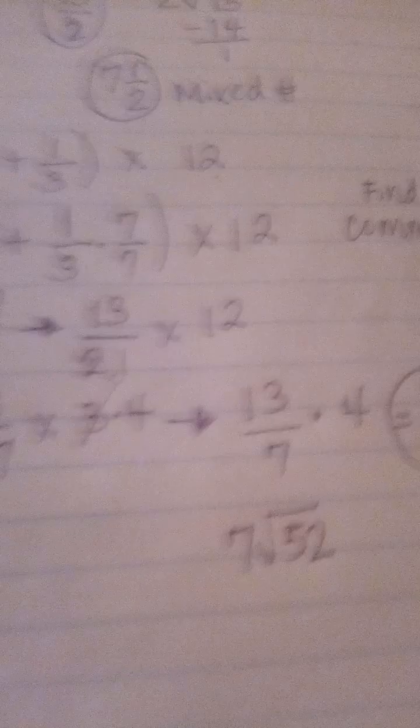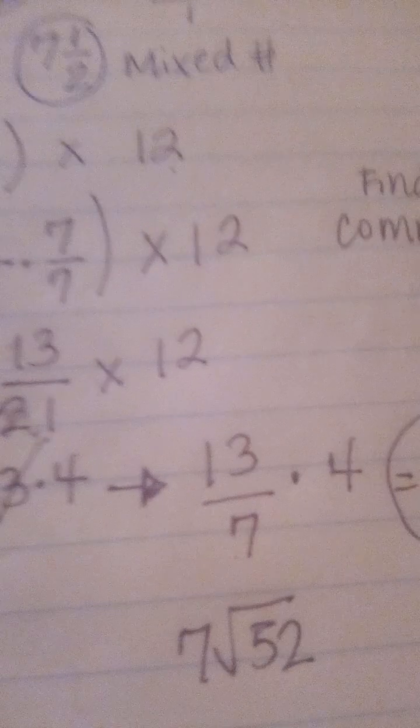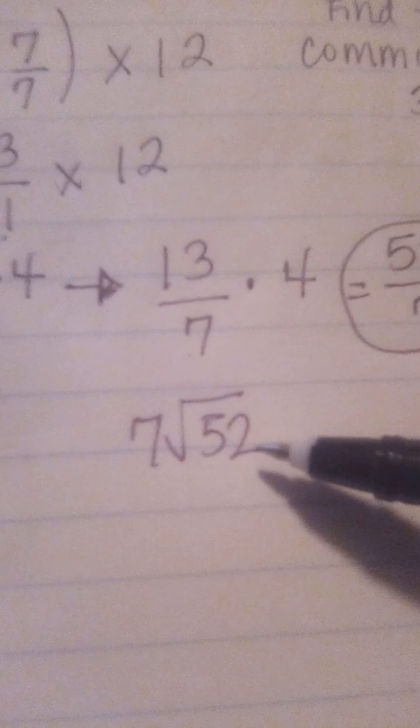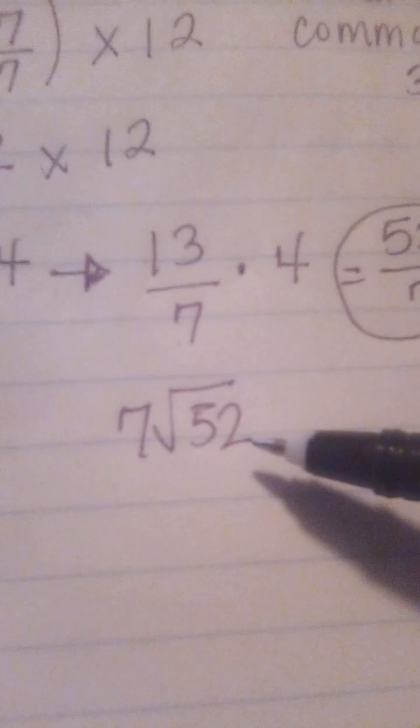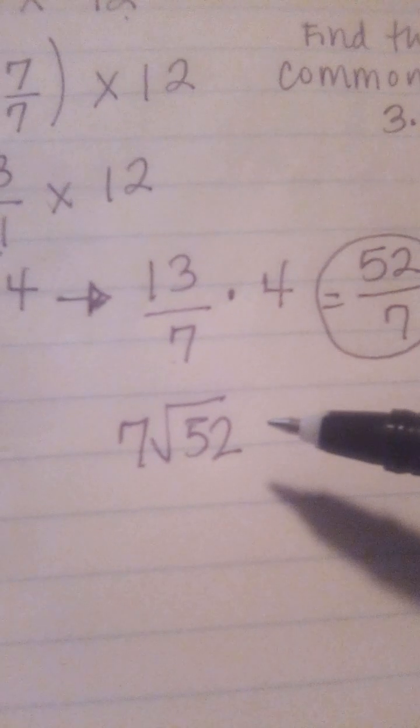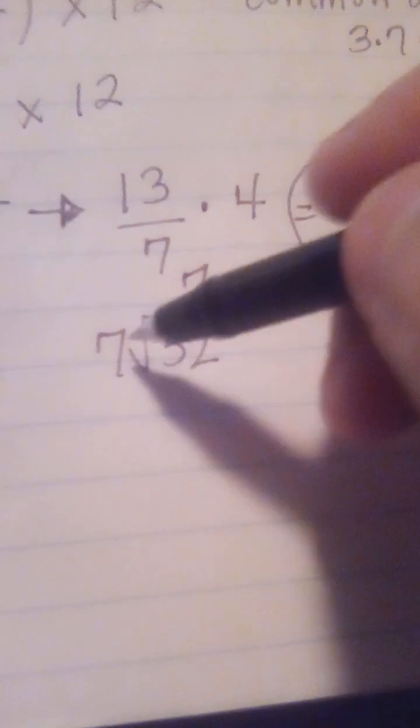Now, we're almost finished. What is the number that is closest to or equal to 52 divided by 7? 7, right? What's 7 times 7? 49.